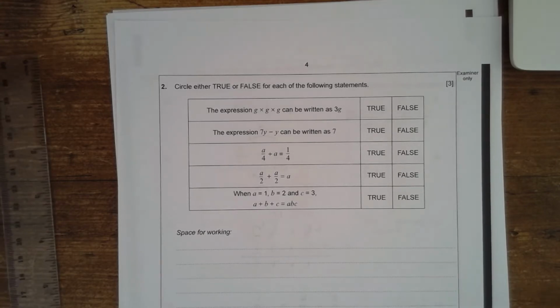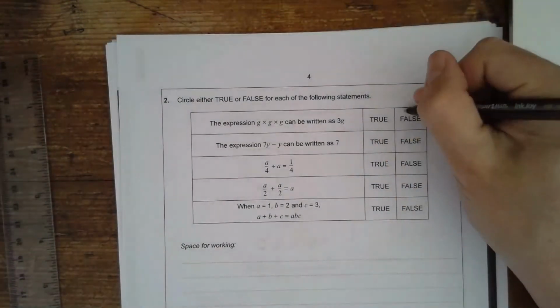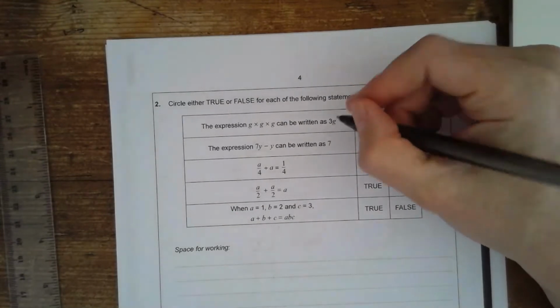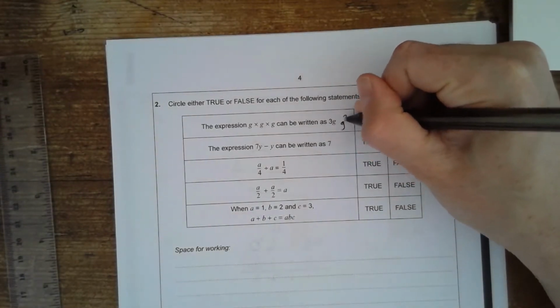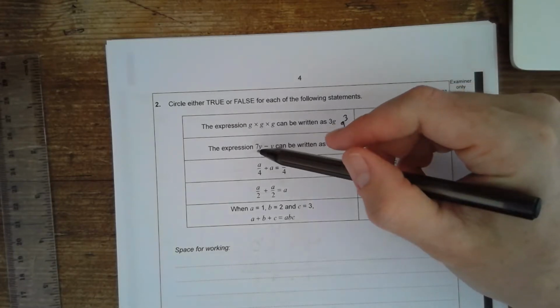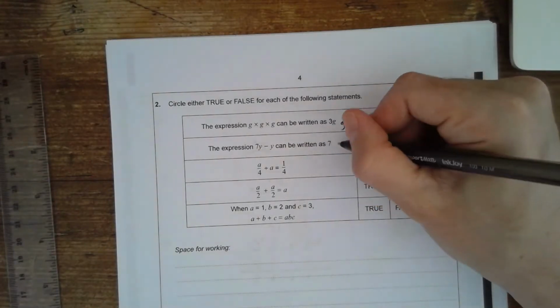Okay then, so the first one says g times g times g can be written as 3g. No, we've already seen on the other page that's false. If it's g's with times signs in between, it would be g cubed. 7y take away y would be 7. No, that's not true. That's y plus y 7 times. You take one of them off, that would be 6y.